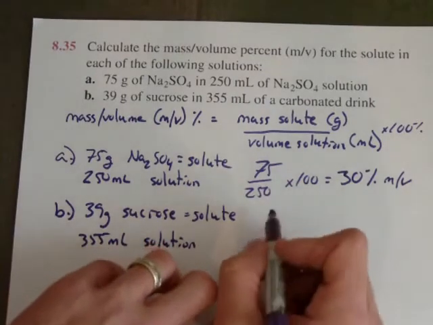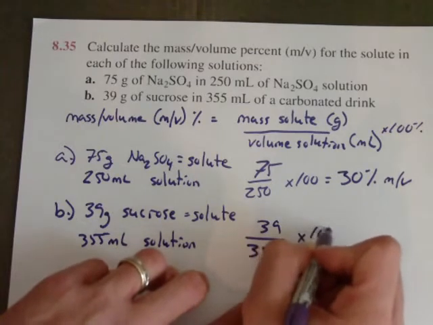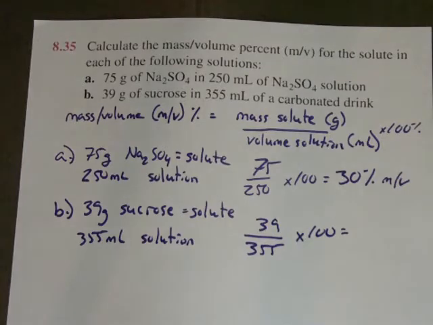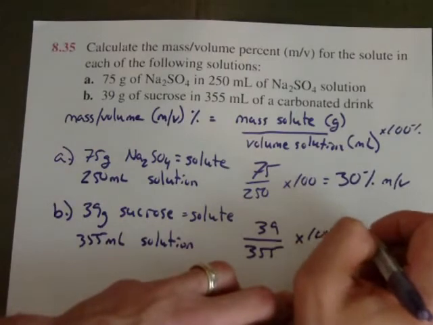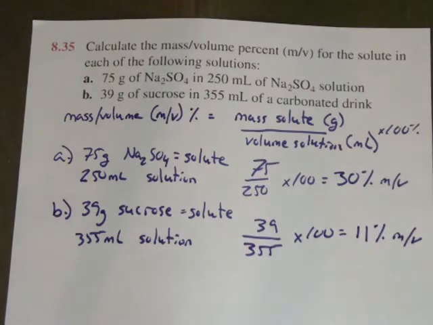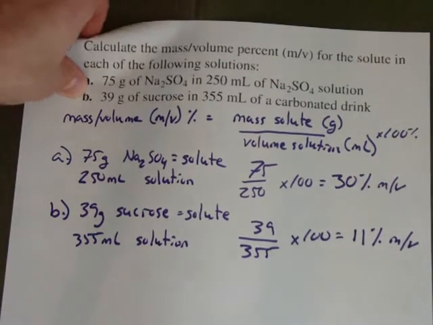So we're going to take our 39 divided by 355 and times it by 100, and we get 11% mass by volume. All right, so that's how you'd solve mass volume percent. Just make sure that you have the mass in grams and the volumes in milliliters.